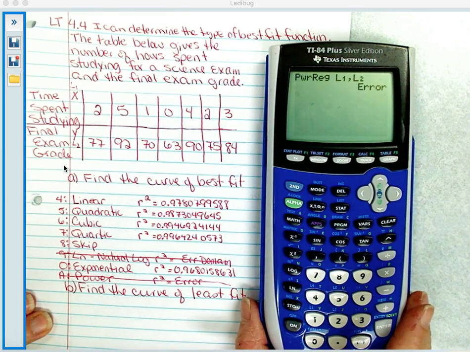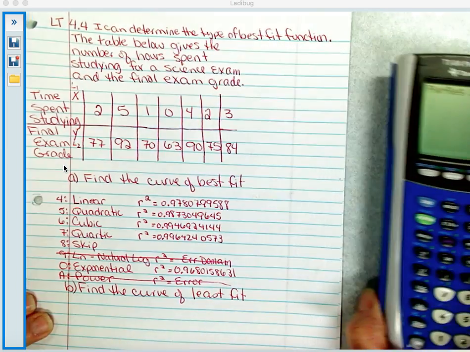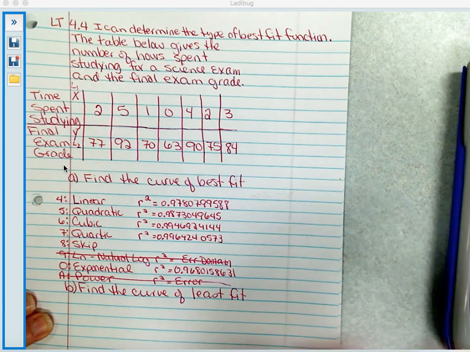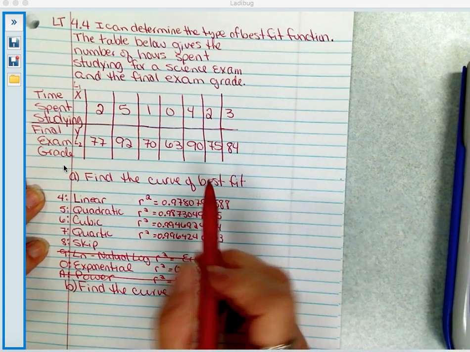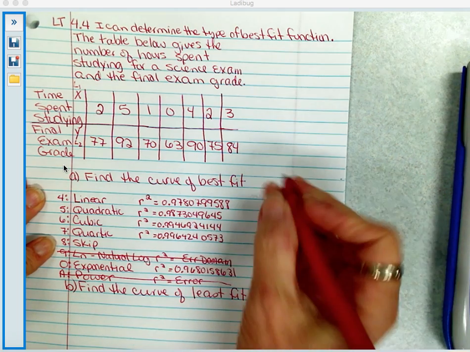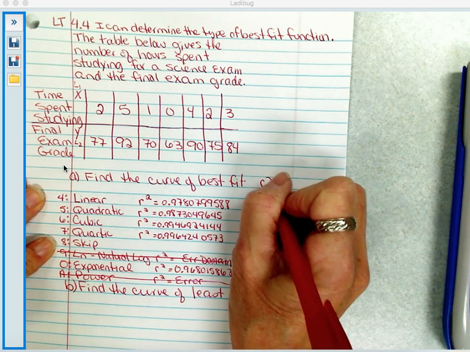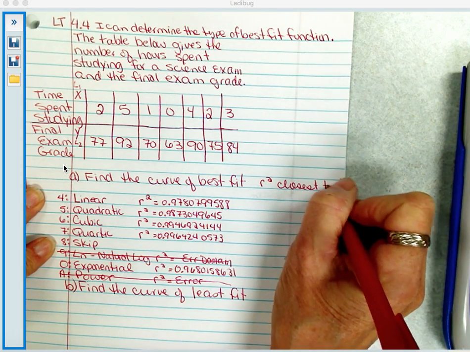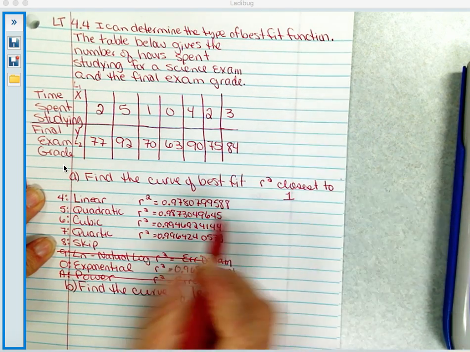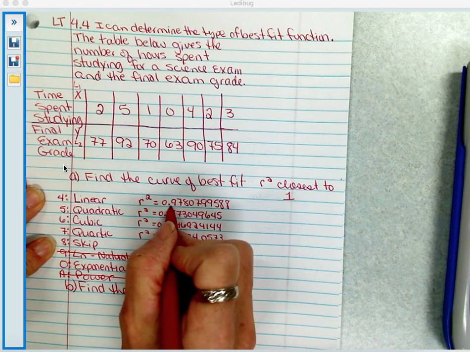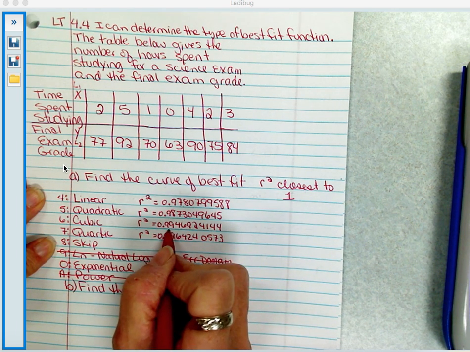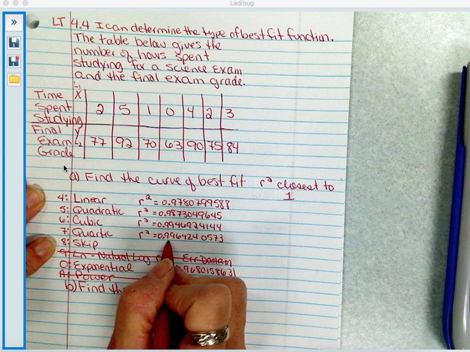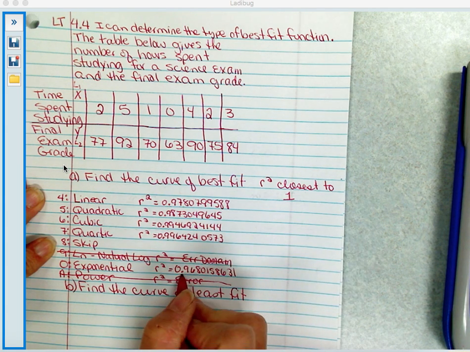Now, what we're wanting to do next, and I'm going to move the calculator so we have a little more work room here, is look for the curve of best fit. That is the r squared closest to 1. So this is 0.97, this is 0.98, this is 0.99, this is 0.99, this is 0.96.